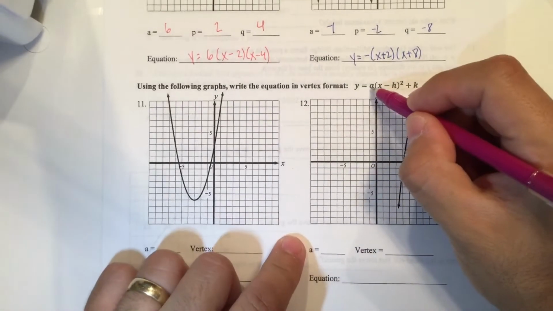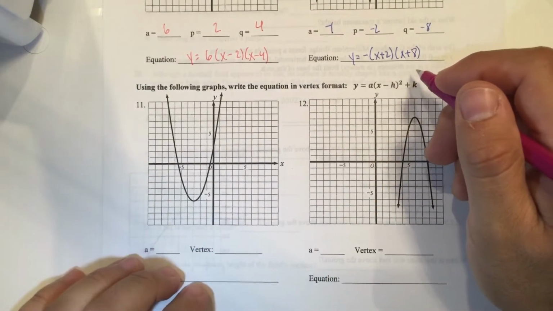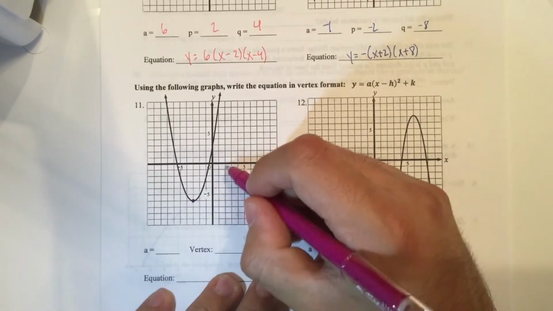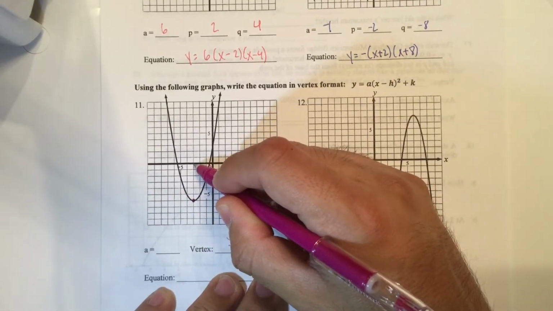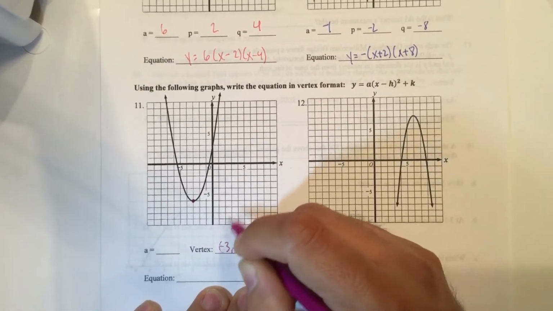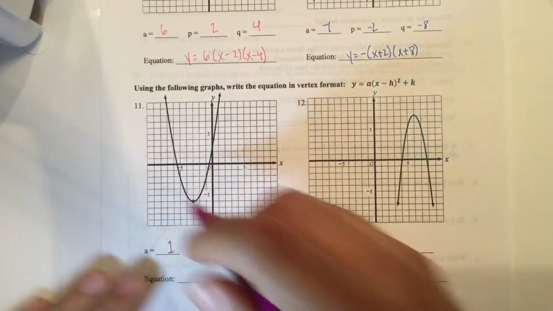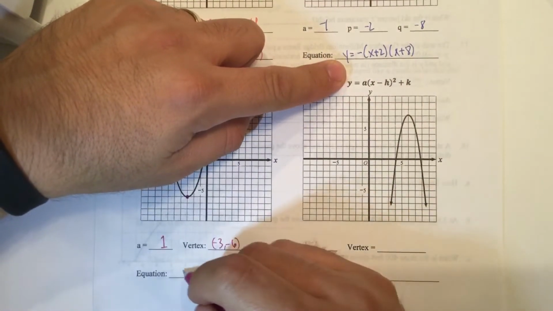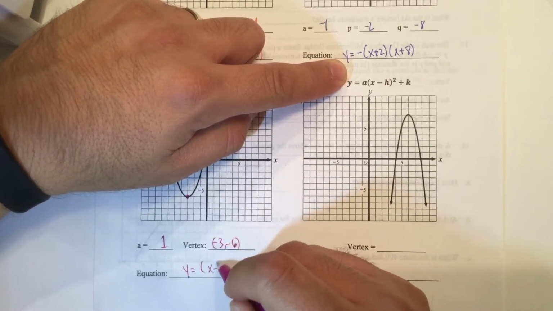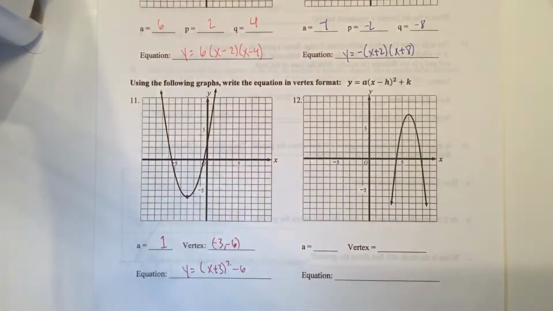So for this one, it wants us to find the vertex format. So A, H, and K. So for A, we pick the vertex. The vertex is right here. And the coordinates are -1, -2, -3, and -6. So -3, comma, -6. A value is right 1, up 1. So that's just 1. So now we plug it into the equation. Y equals A. We don't need to put 1. Parentheses x minus. When you plug in -3, becomes +3 squared. And then K is just -6.